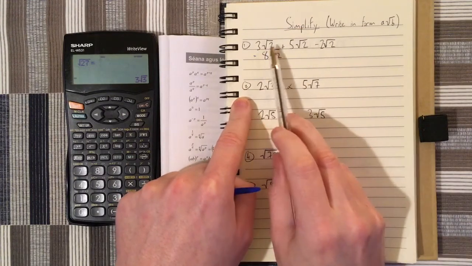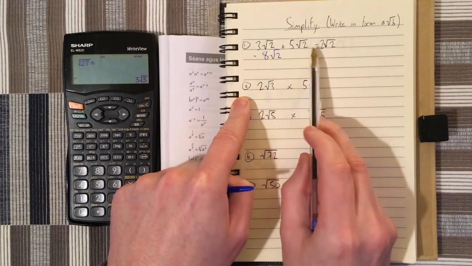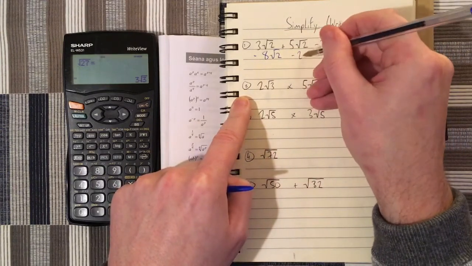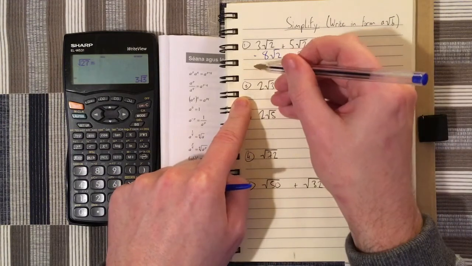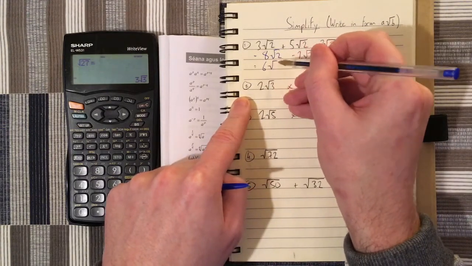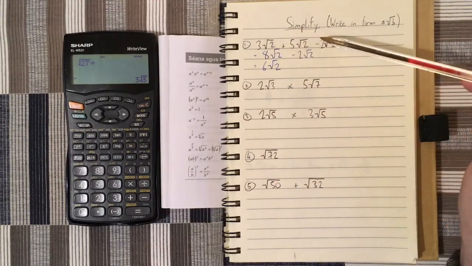So it's like having 3x plus 5x. 3 of something plus 5 of something is 8 of that thing. Minus 2 root 2. So then I've got 8 root 2 minus 2 root 2. 8 minus 2 is 6 root 2. Okay, so that's it simplified. Just to say, this only works when you're adding and subtracting the same root or the same surd.